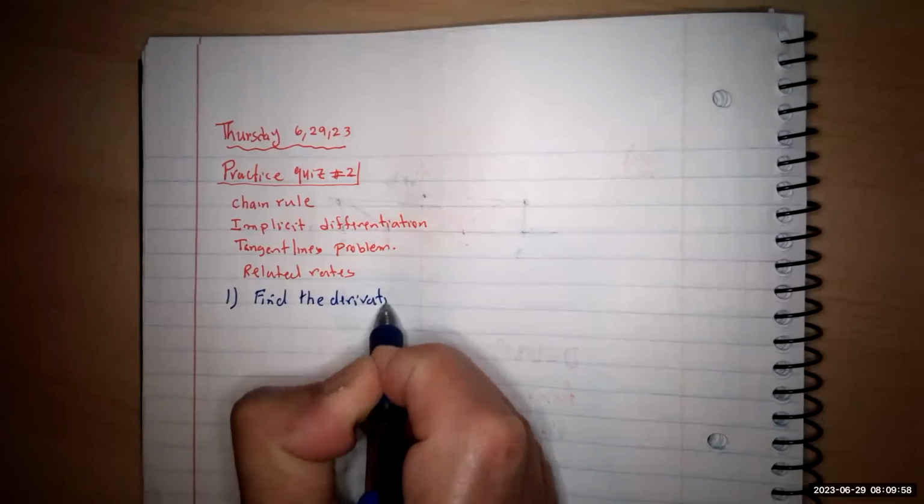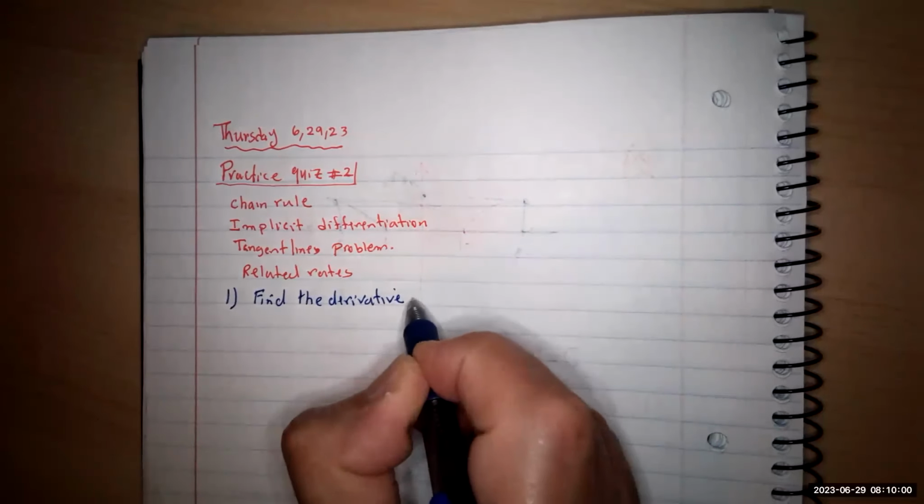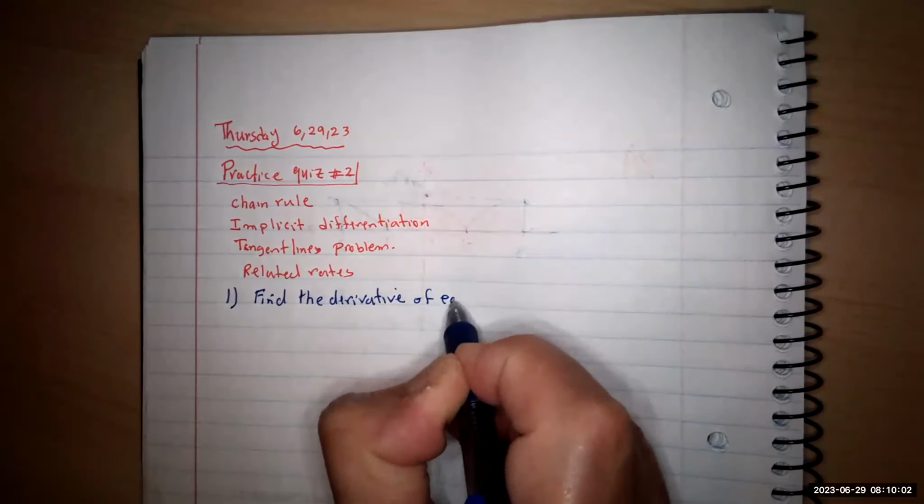Okay, so we're going to practice the number 1 on your list. It's going to be finding the derivative of the function using the chain rule. That's type 1, where you are going to use only the power rule formula. Okay, so that's question number 1. Find the derivative of each function.